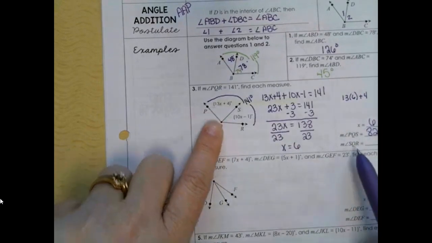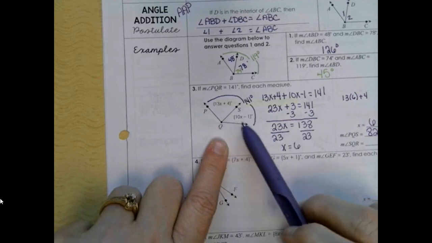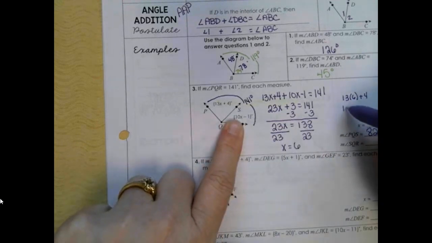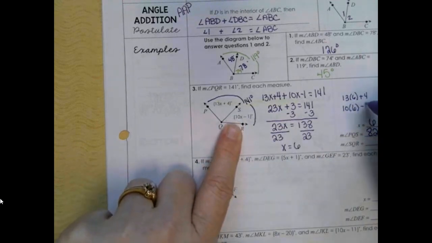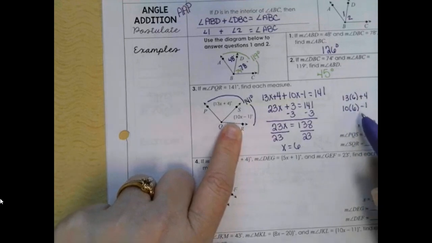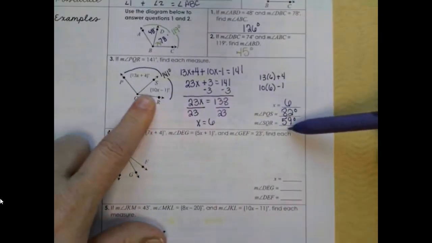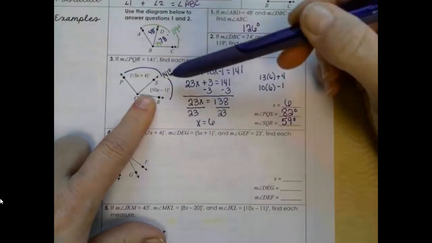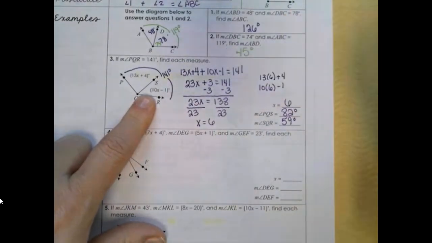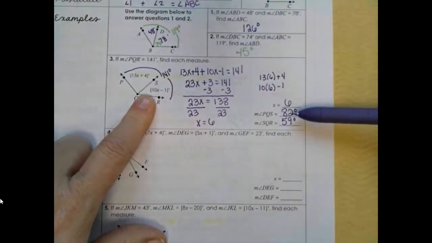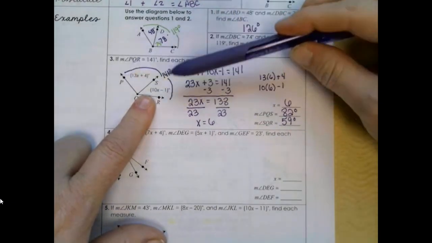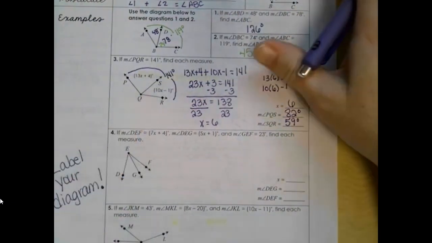Then the next one, SQR. SQR is right here. So I'm going to say 10 times 6 minus 1. 10 times 6 is 60. 60 minus 1 is 59. And then I have a question for you. What should these two angles add up to? They should add up to 141. That's how you know you've got the problem 100% correct. These two angles are going to add to 141, and they do.